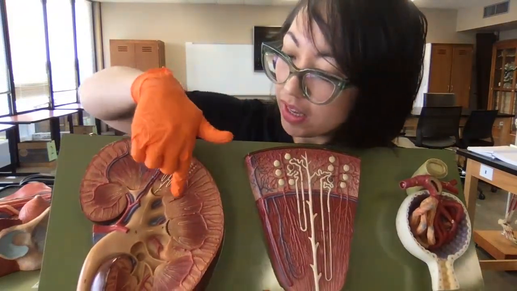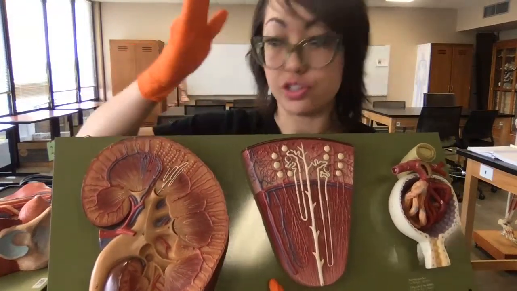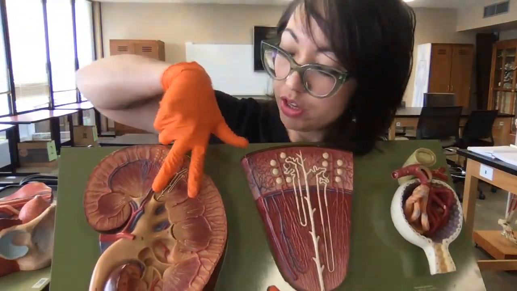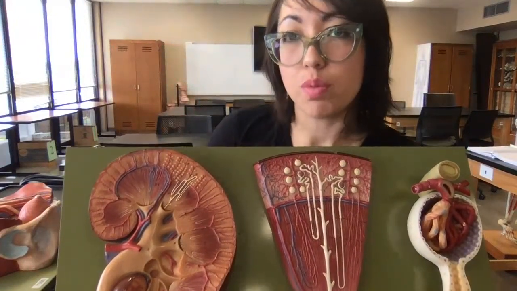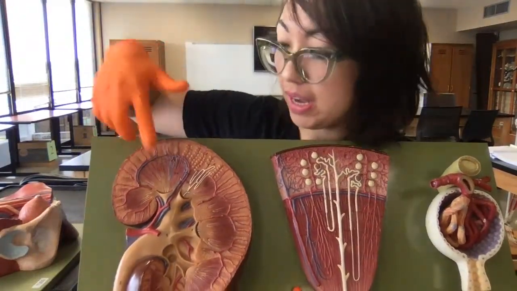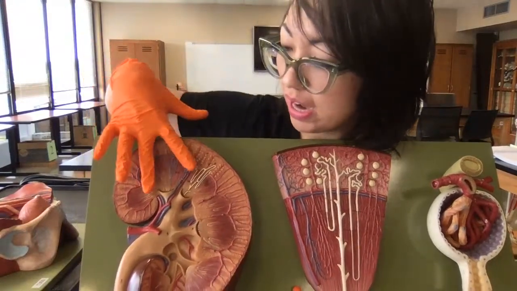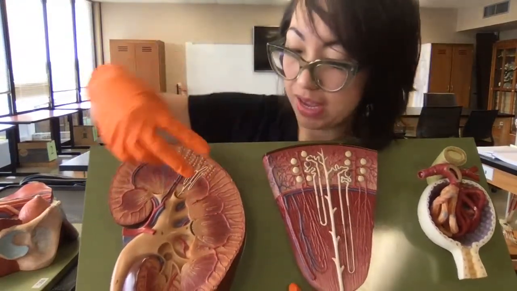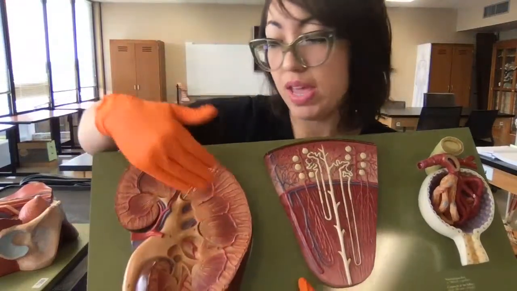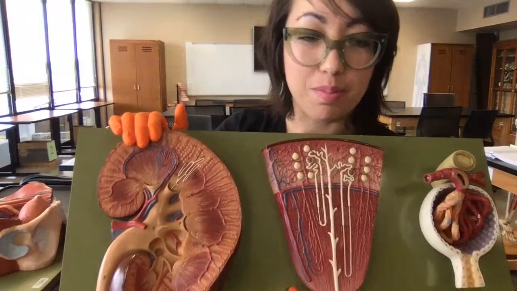In between each renal pyramid is an area called a renal column, and it literally just looks like a column in between. So if you've heard of the term renal lobe, a renal lobe is made up of a renal pyramid and then the two portions of the renal columns that are on either side. So it kind of makes the renal lobes make up these pie slices, and we have anywhere between 8 and 15 of those per kidney here.